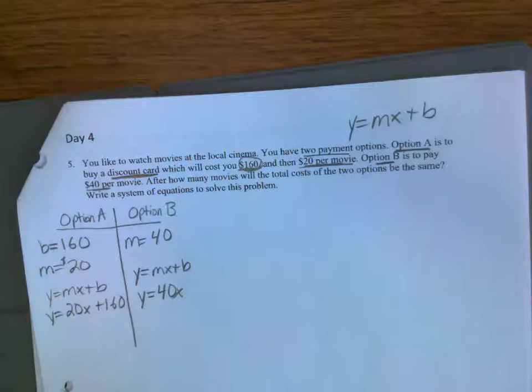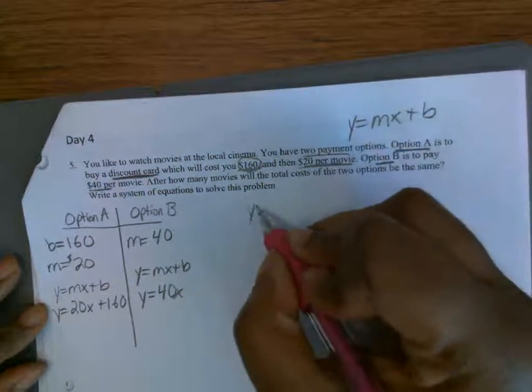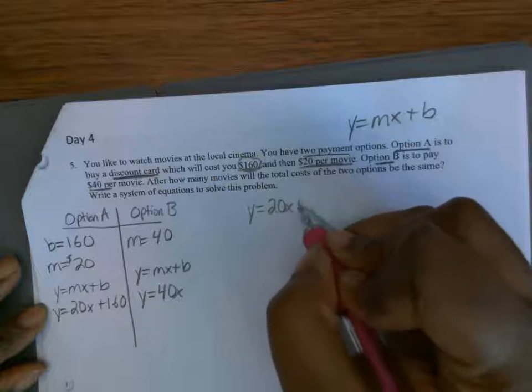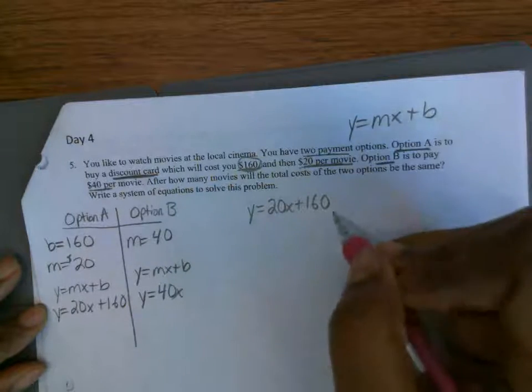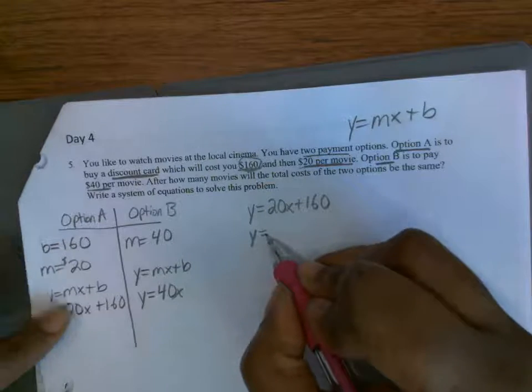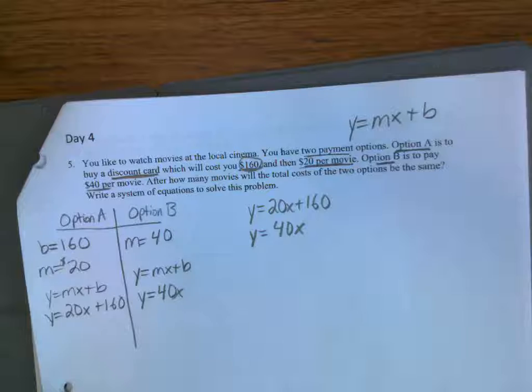There's no starting amount. So my system is going to be y is equal to 20x plus 160 for the first option. And then option B is going to be 40x. So these are my 2 equations. Any questions about how I came up with my 2 equations for this word problem?